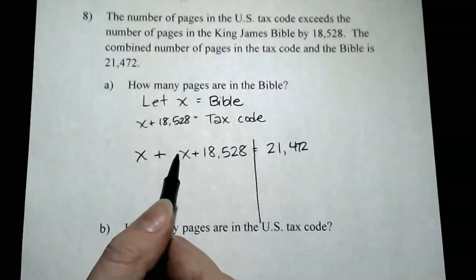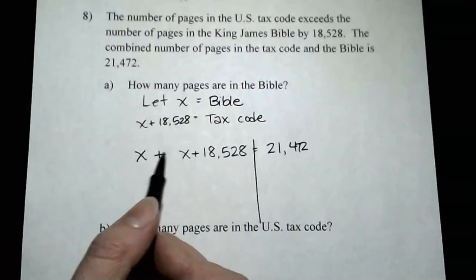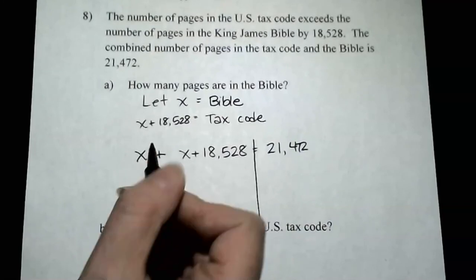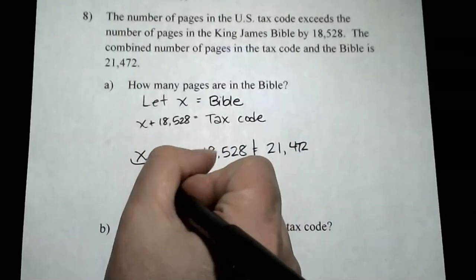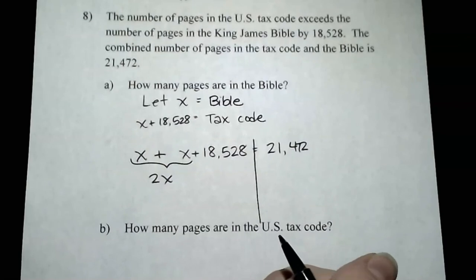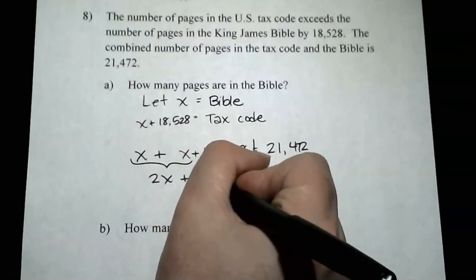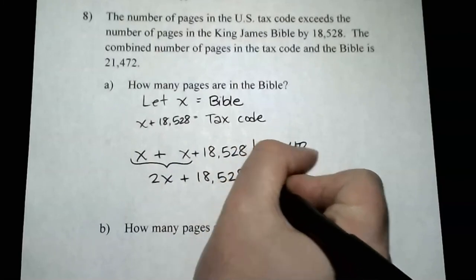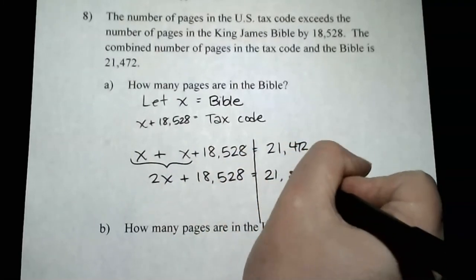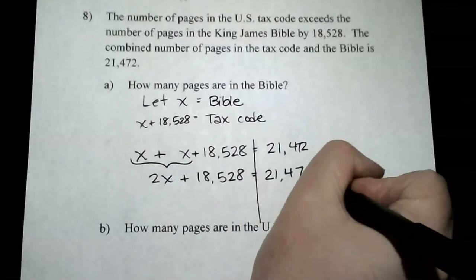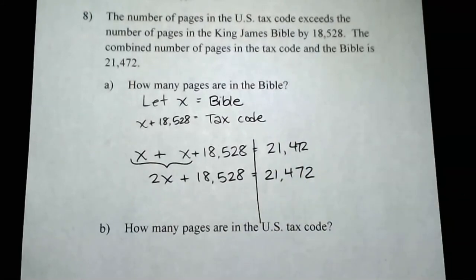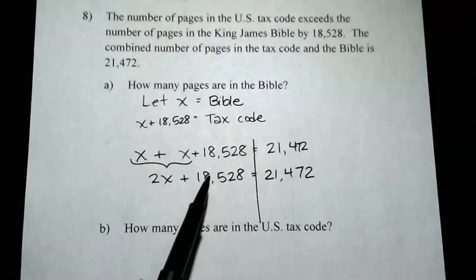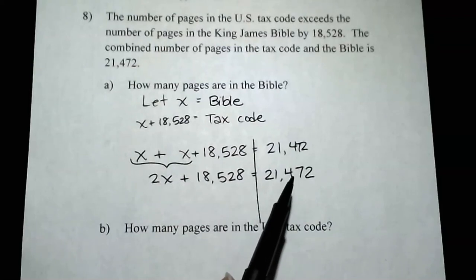I have like terms right here with these two x's, so I can combine those together. X plus x is 2x. Bring the rest down. And then my x's are on the left, so I need to get the numbers all to the right.